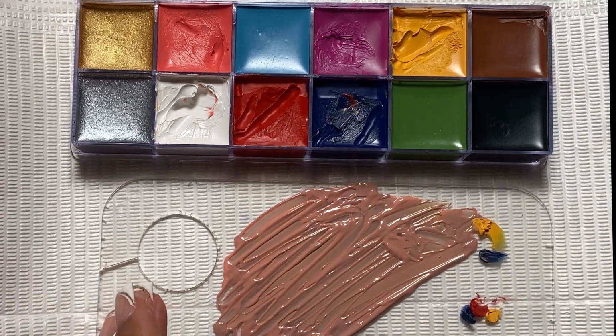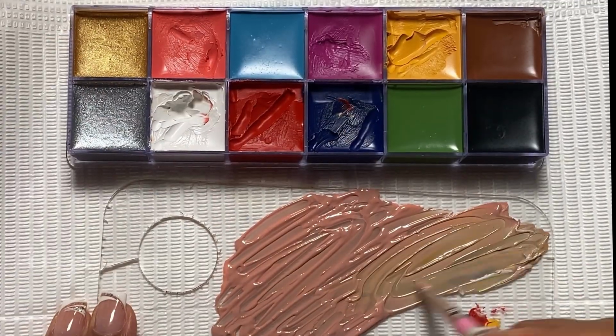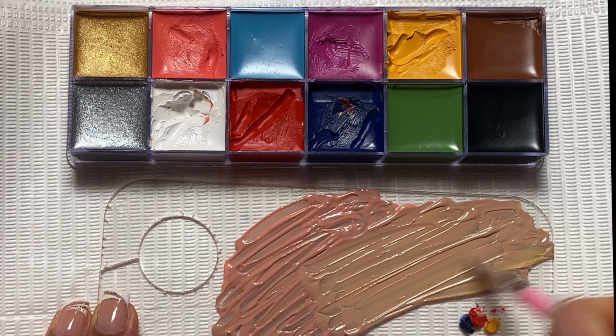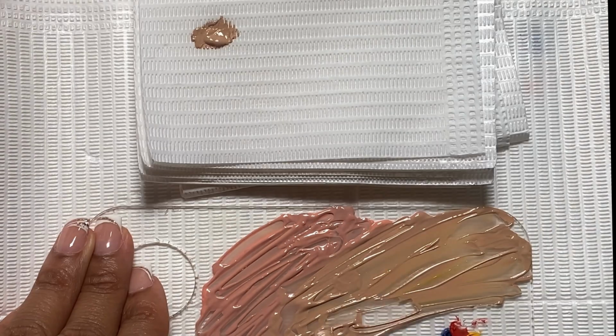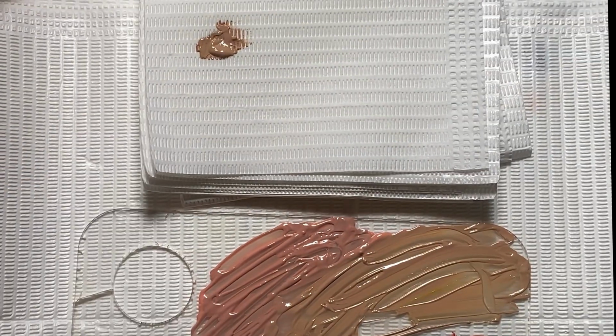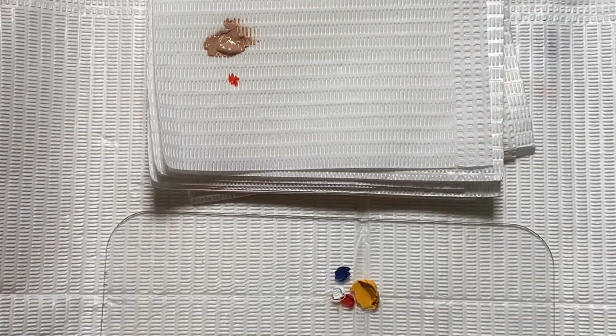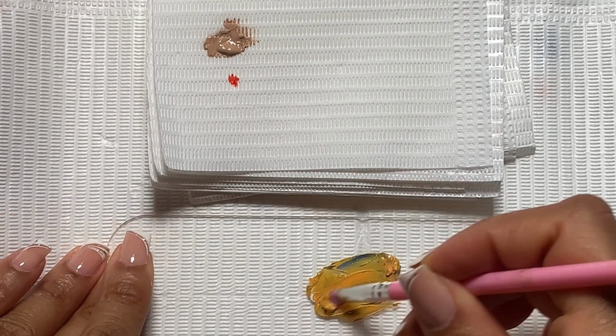You have to add white to lighten it. You have to add yellow to give it a more golden tone. You have to add red to neutralize it. So of course you have to mix different colors, but as I said, the main color is red, which is going to definitely be making it a cool tone foundation. There it is on the paper.